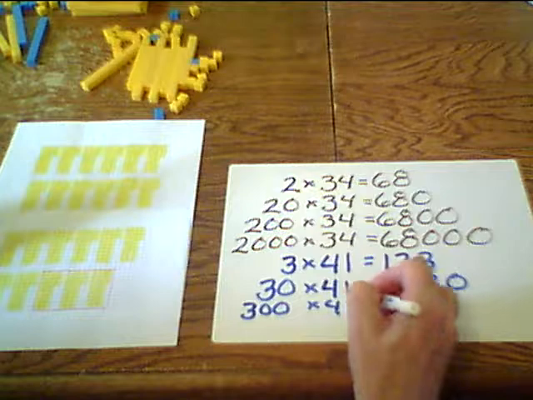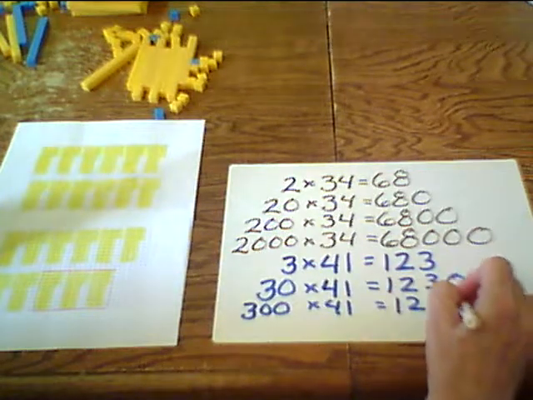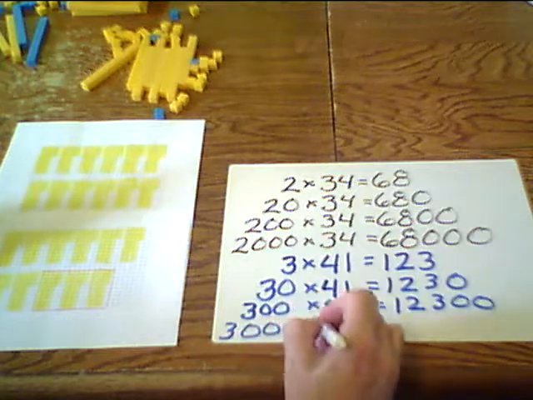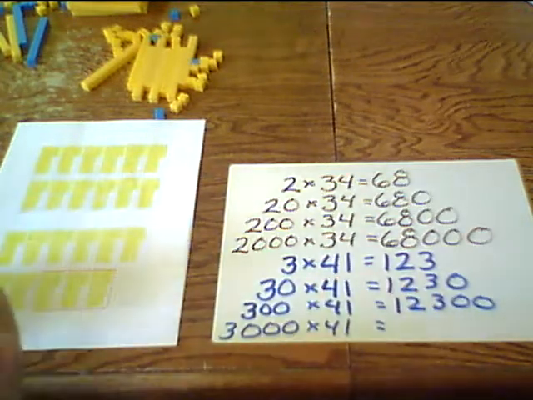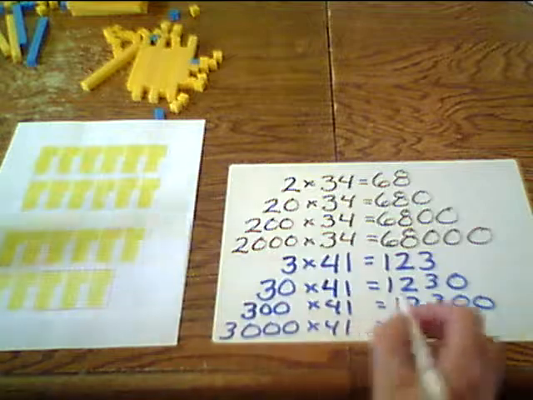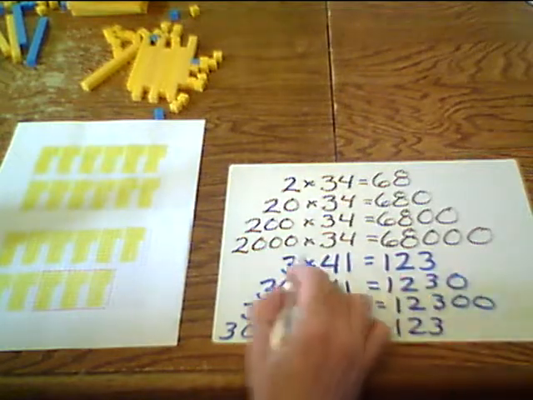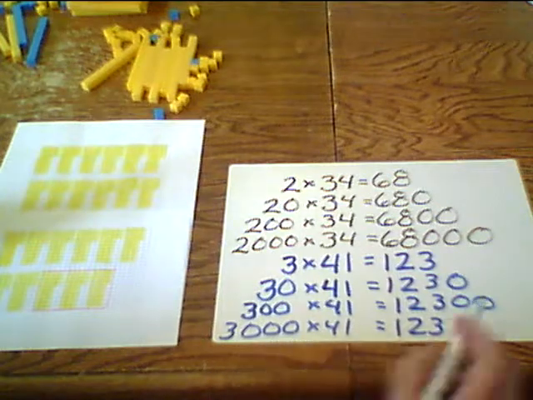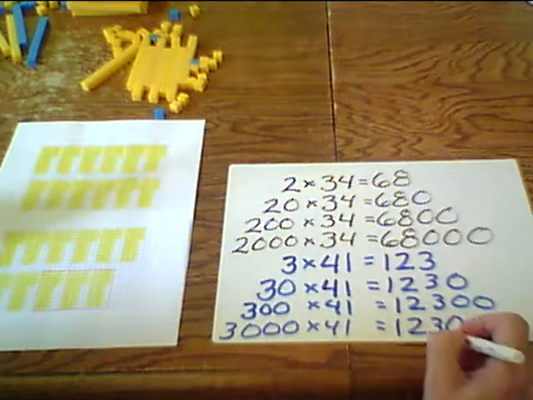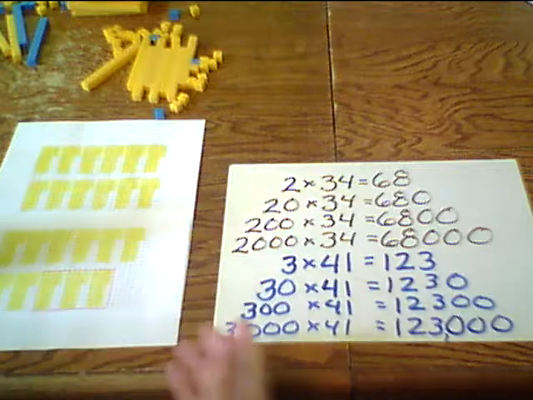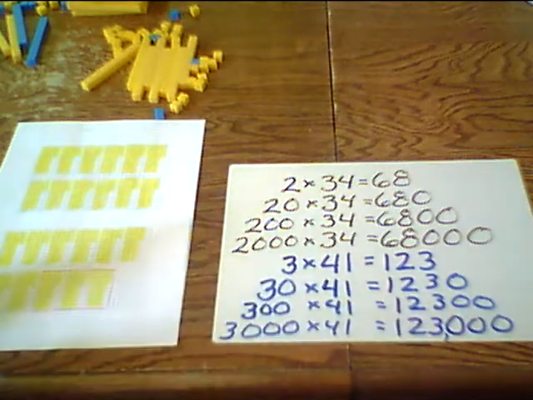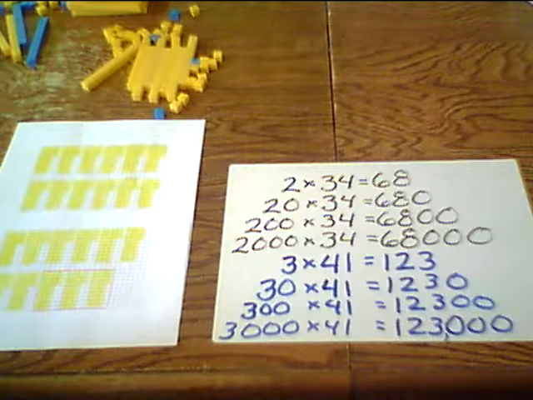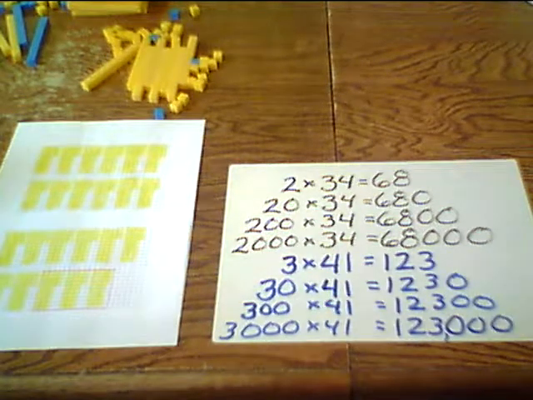300 times 41. They put it in the calculator. Well, it's not going to be too hard for them to come up with a reasonable guess for what 3,000 times 41 is going to be. It looks like it's going to be the same as 3 times 41, 123, with 3 zeros on the end. Okay, 123,000. They make that guess. I write it on the board. Then they go back to their calculator, they check it, and this thing works.